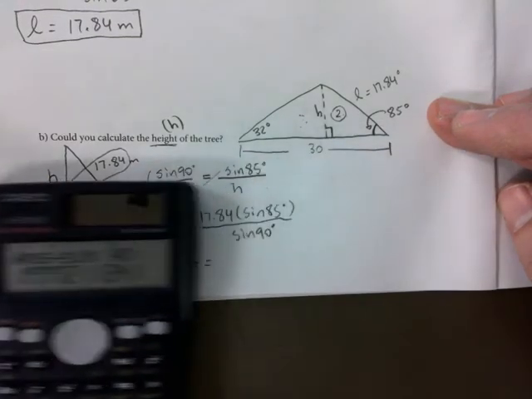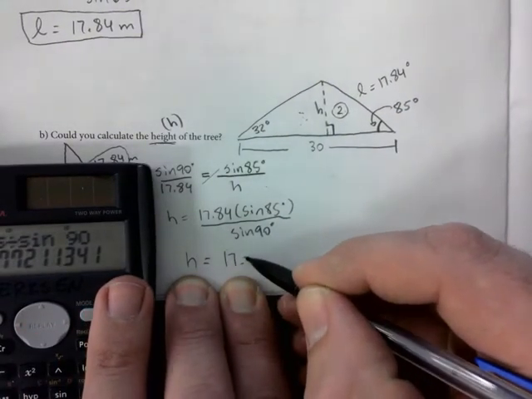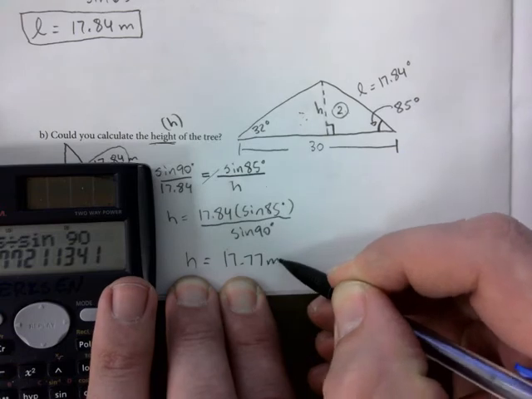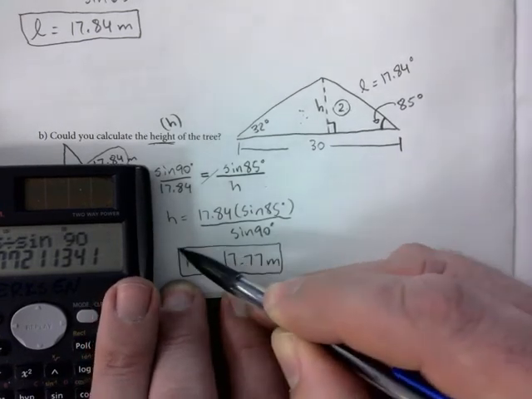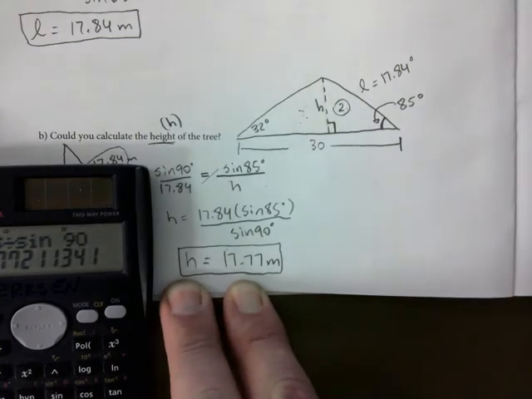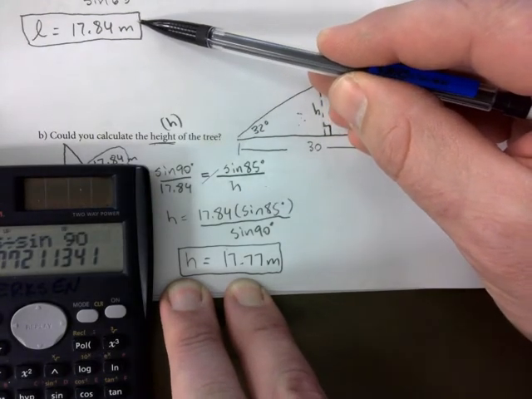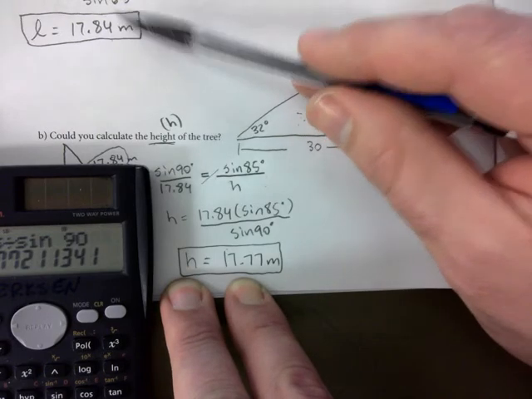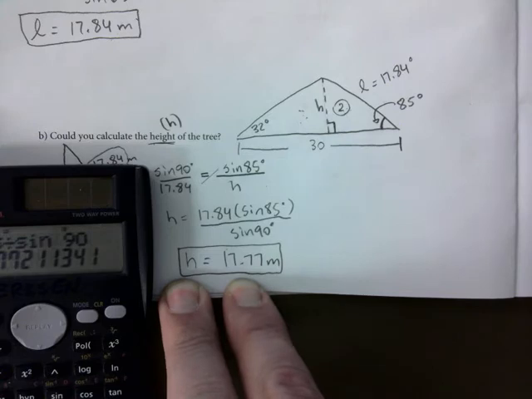Let's write that down and then I'll explain why. 17.77 meters is the height of that tree, not the length of the tree. If you're a squirrel, you would care about the length of the tree, because you have to run along the tree to get to the top.